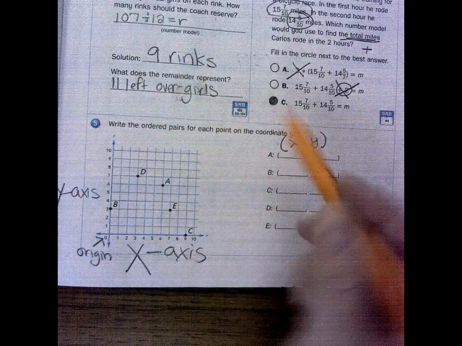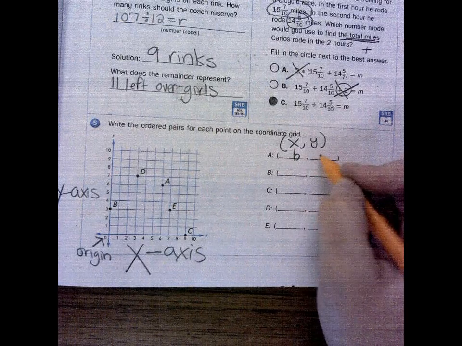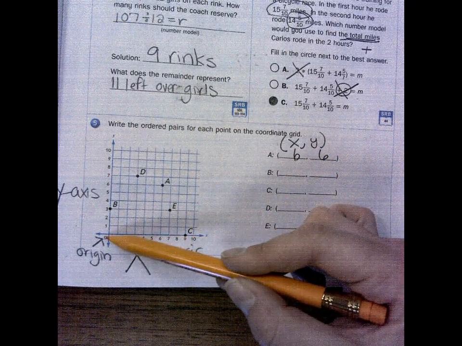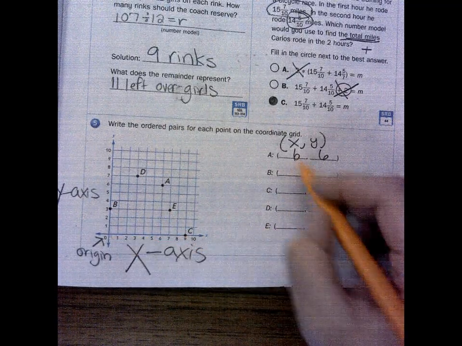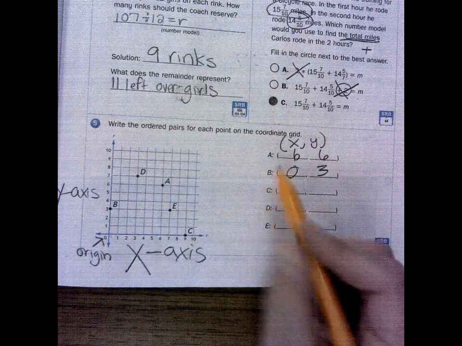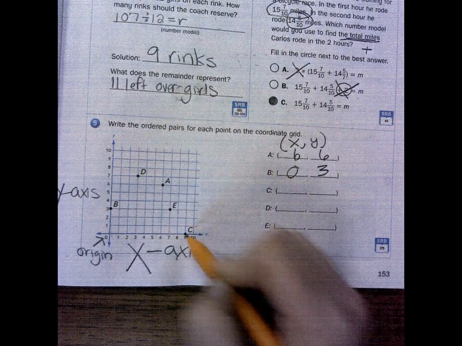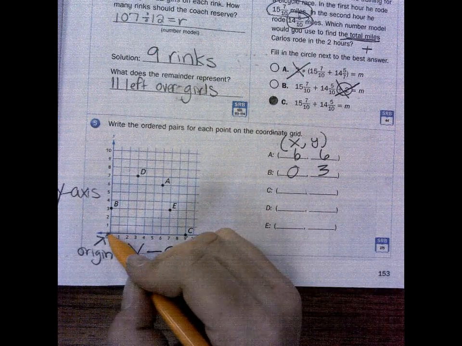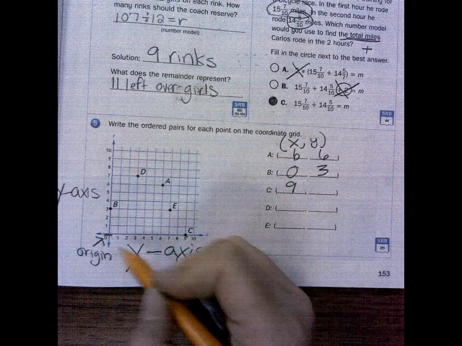So A comes down to 6 on the X and 6 on the Y. B, so see how it's right on this line? For X, that's a 0. And then if we go up to Y, that's a 3. Now C is on the line, but it's on the X. Sorry, it's on the Y, because here's my 0.